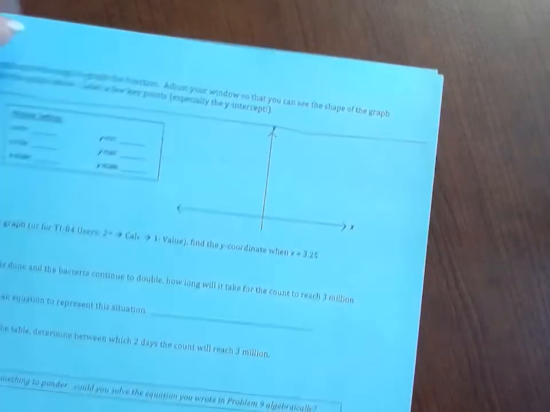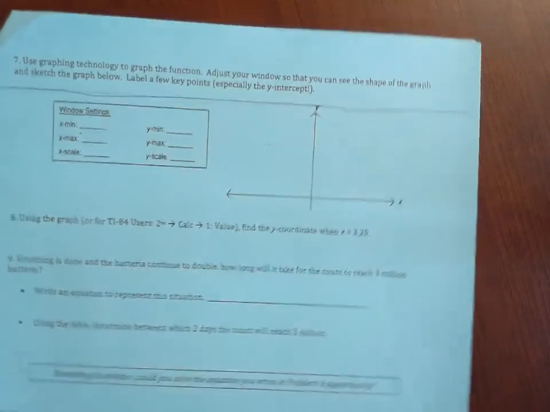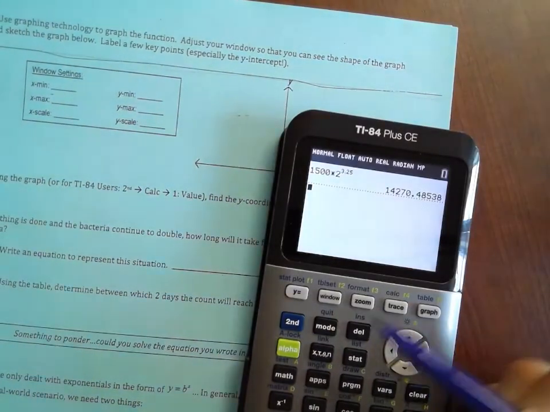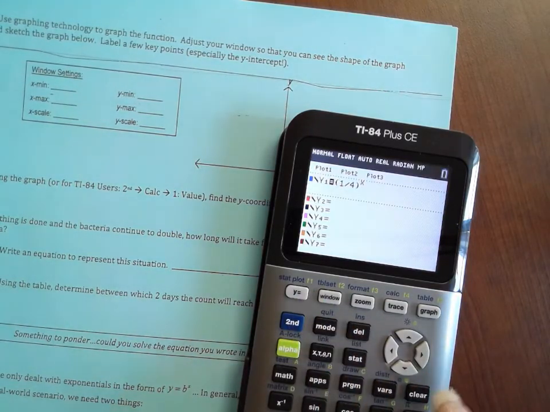All right, actually, let's look at this as a graph. Okay, let's take a look at what the graph is going to be. So that means I need 1,500 times 2 to the x.